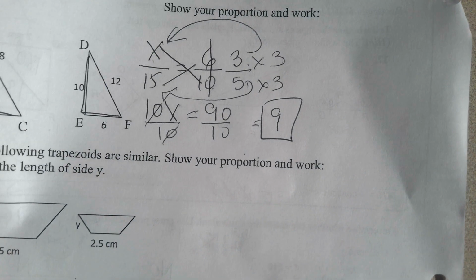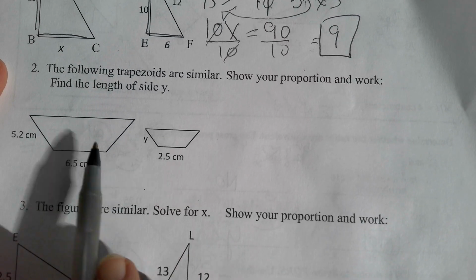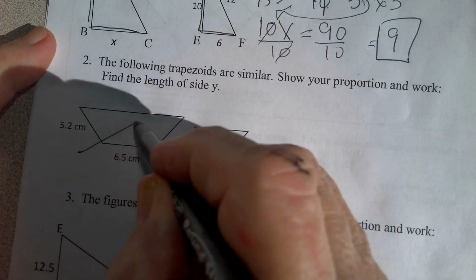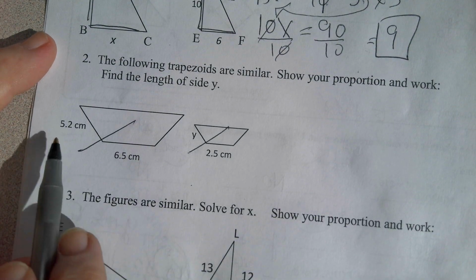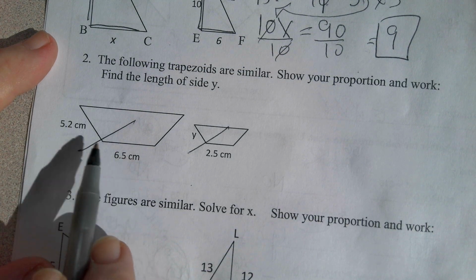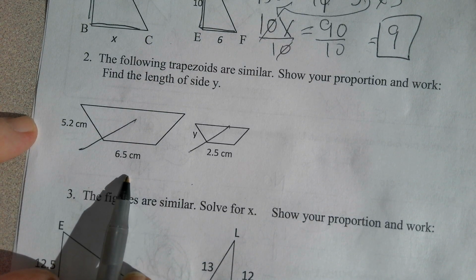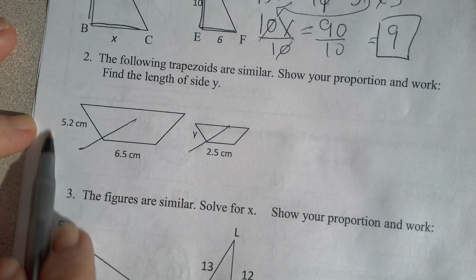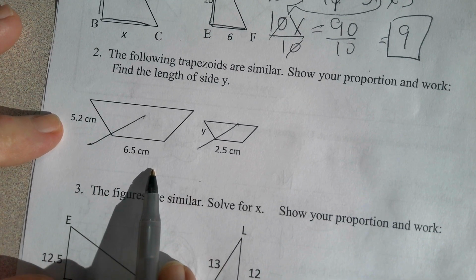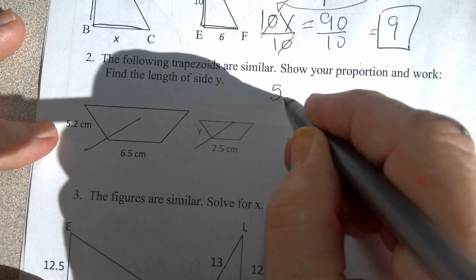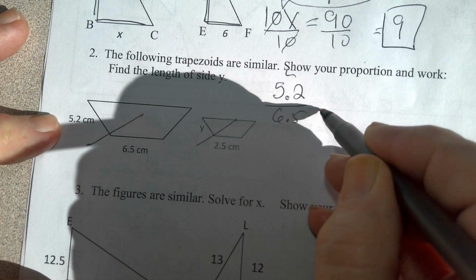But I'm going to help you, and in fact, I'm going to help you set up this one, because this is cut and dry. Because they're turned the same way, I just need to draw a line here and here. So who knows how I'm going to set up my first fraction? Guys, get this down. Start with the left one. What's the fraction for this? 5.2 over 6.5. 5.2 for the left trapezoid over 6.5.